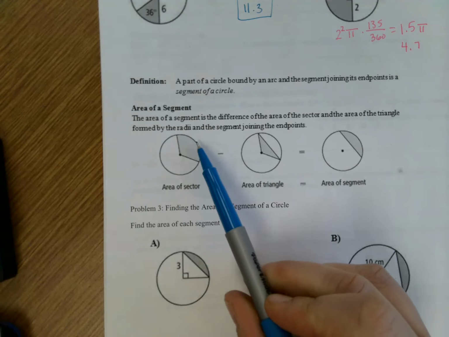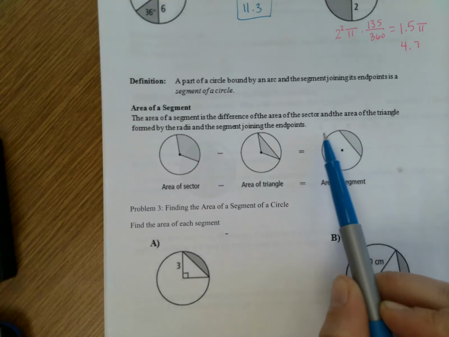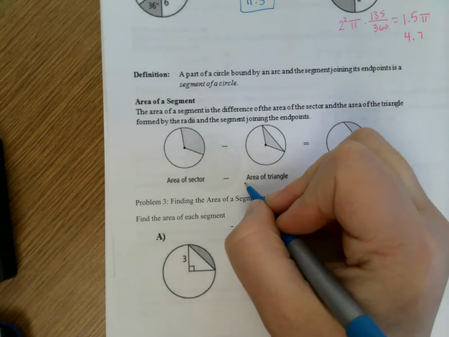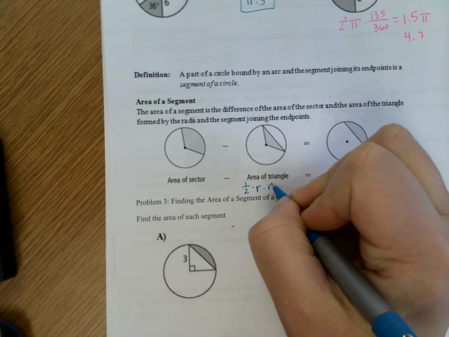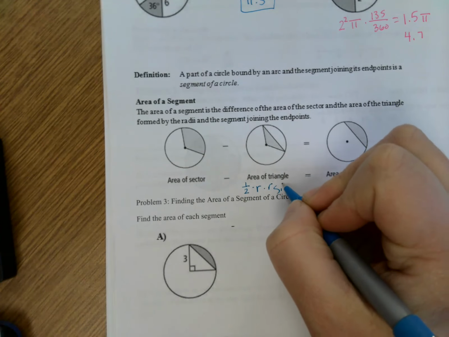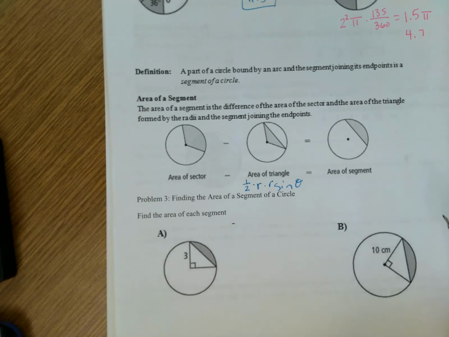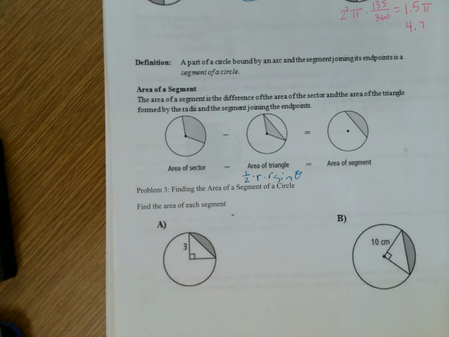You take the area of the whole sector, and you subtract the area of the triangle, and you get the area of the segment. Now when I'm doing the area of the triangle, this is where we want to maybe use the 1/2. In this case, it would be 1/2 r squared times sine of my central angle. That might work, or if I have my base and height. These right here are 90 degrees, so that makes my life a little bit easier.